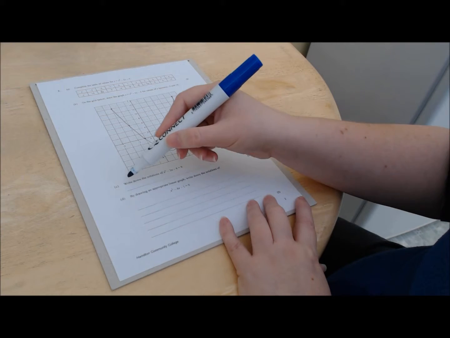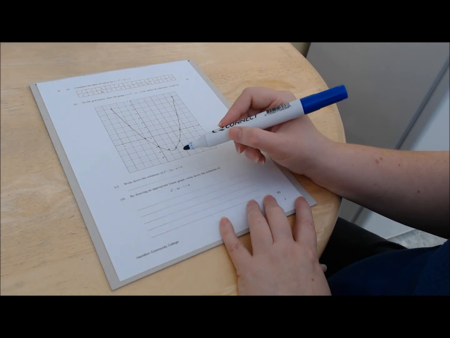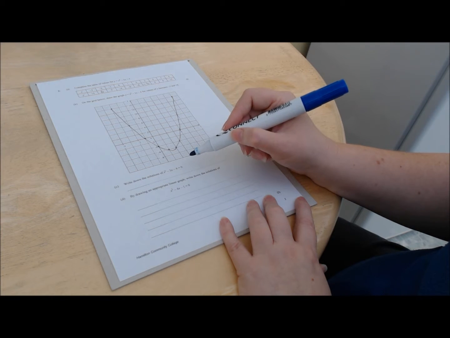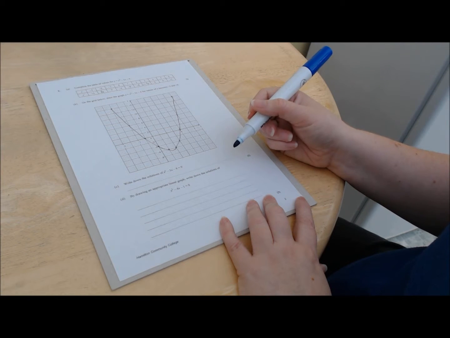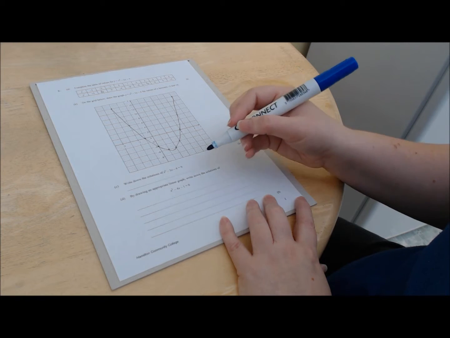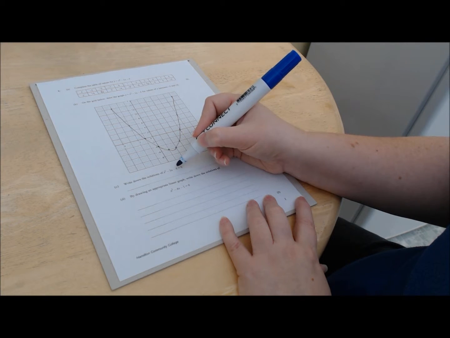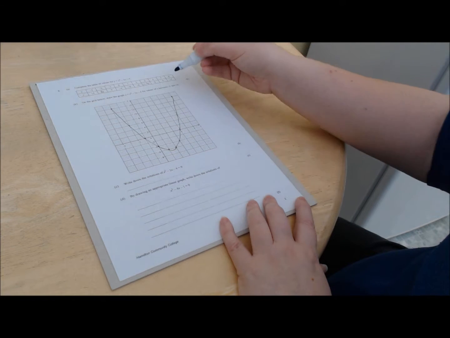Now down here it asks us to write down the solutions of x squared minus 3x minus 4 equals 0. So how are we going to do that using the graph? Well, on this side, we've got the line y equals x squared minus 3x minus 4, which is this curve.